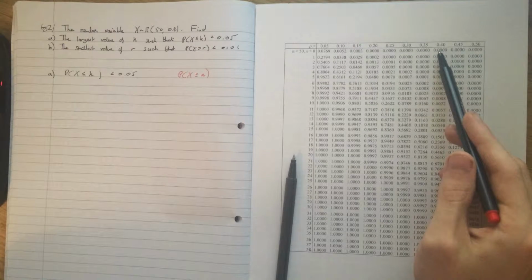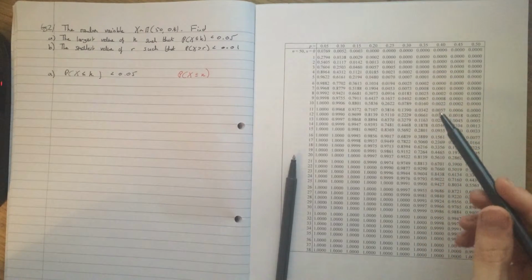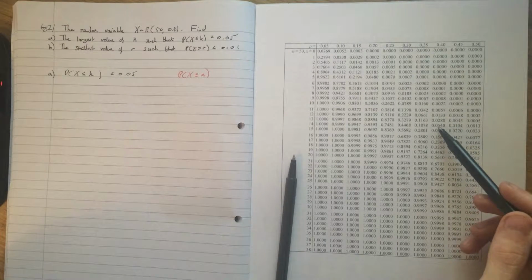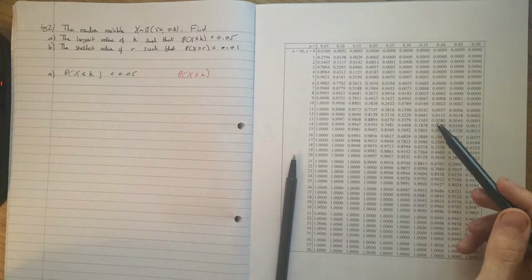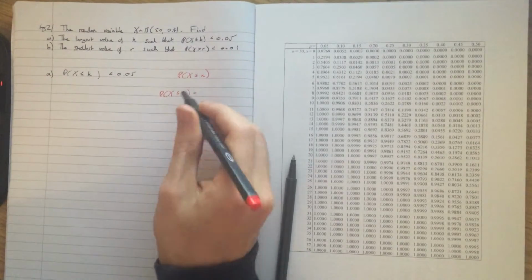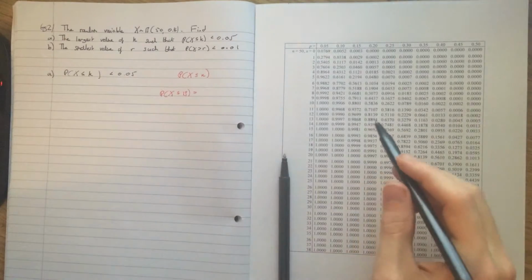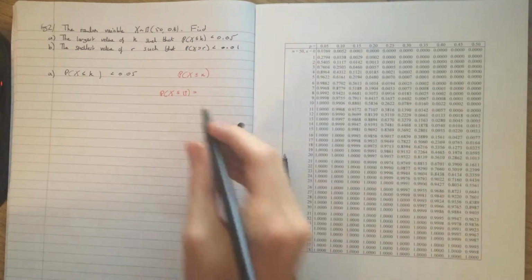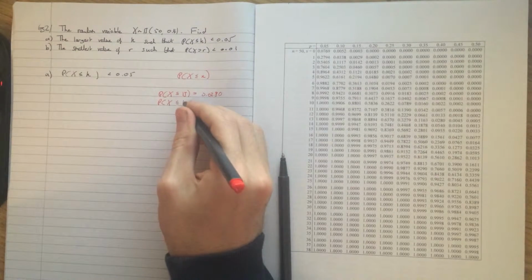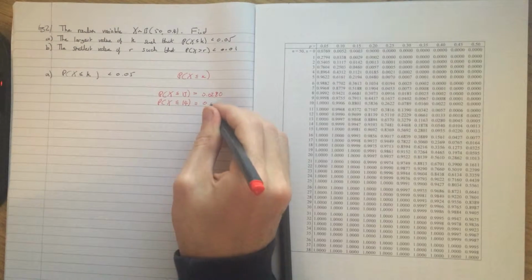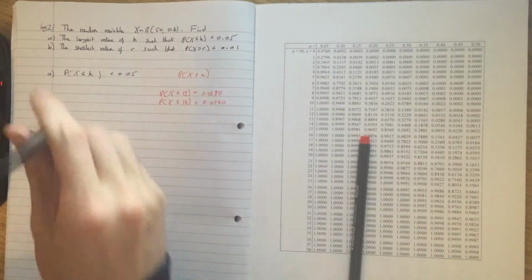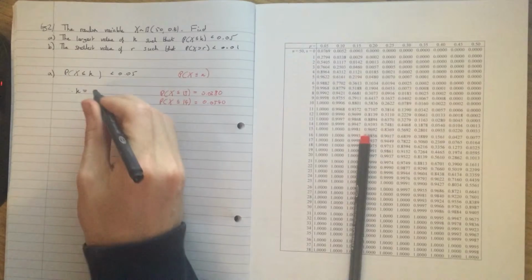So 0.4, let's go down, 0.05 is here. So the largest value would be 13. We can see the probability of x being less than or equal to 13 on our table is 0.0280, and the probability of x being less than or equal to 14 is 0.0540. So this is the largest value below 0.05. Therefore we can say k must be equal to 13.